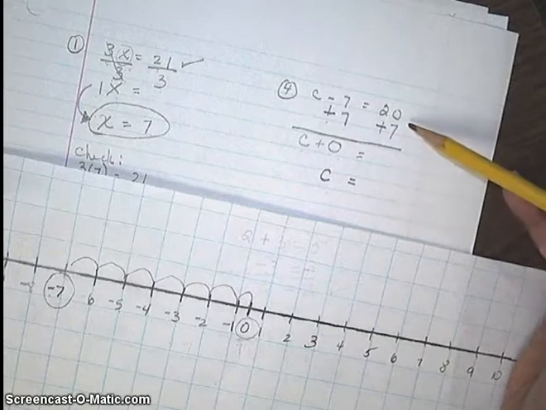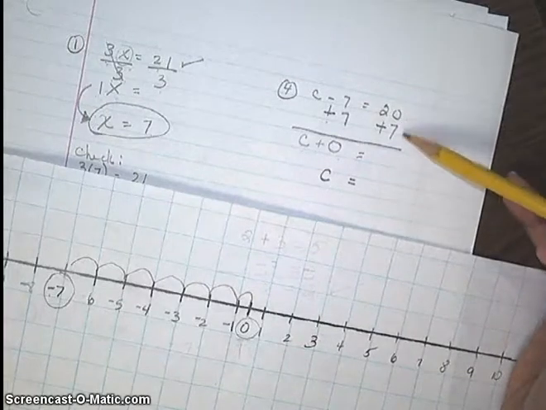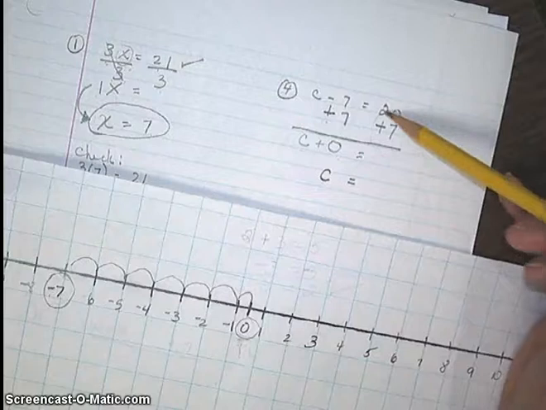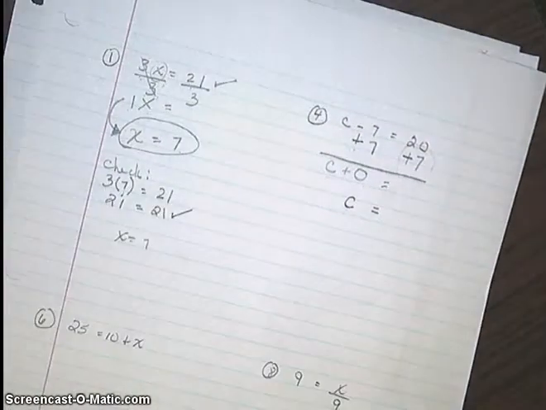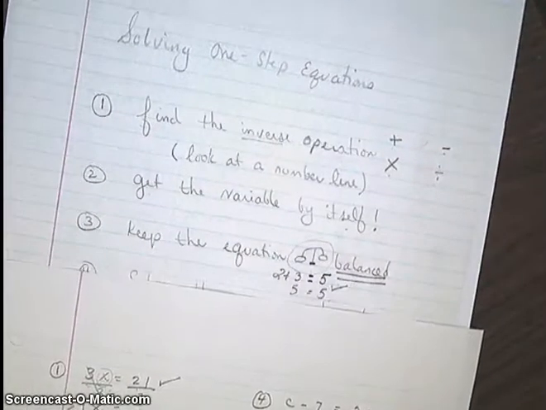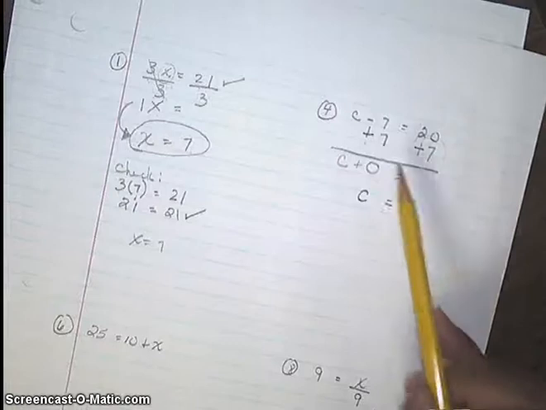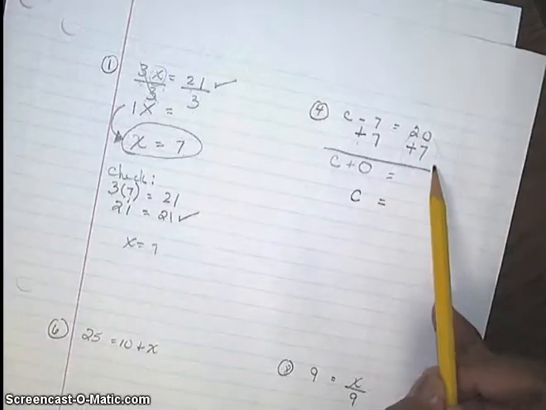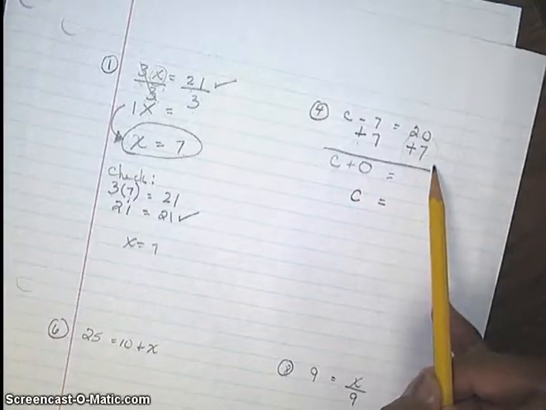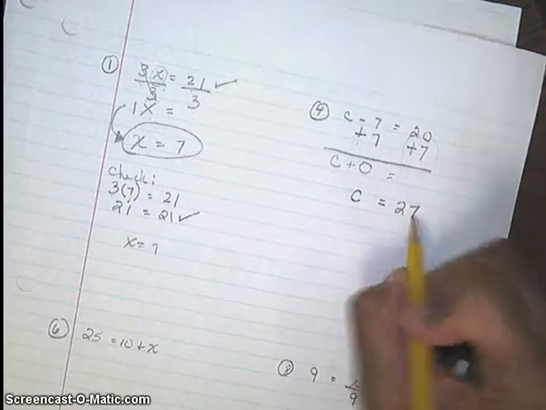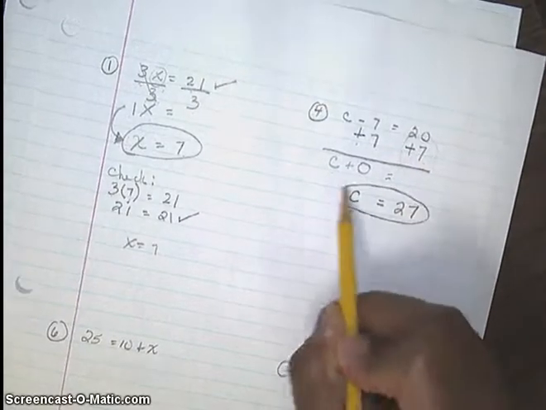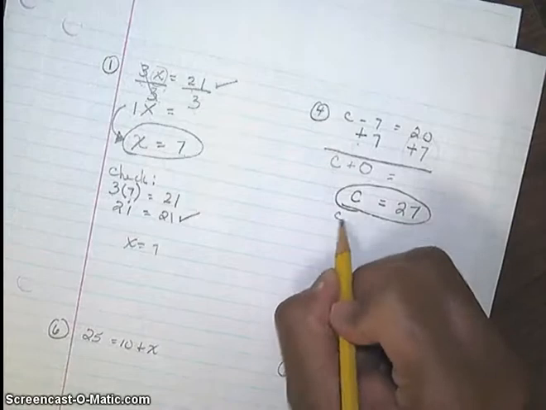When you look at the right side, you see now 20 plus 7. Why did we add 7 on this right side? Does anyone remember? What was our third step? Our third step was to keep the equation balanced. So whatever you do on one side of the equation, you must do on the other side of the equation. So now we have C is equal to 27. We have found the value for C, so let's check our work.